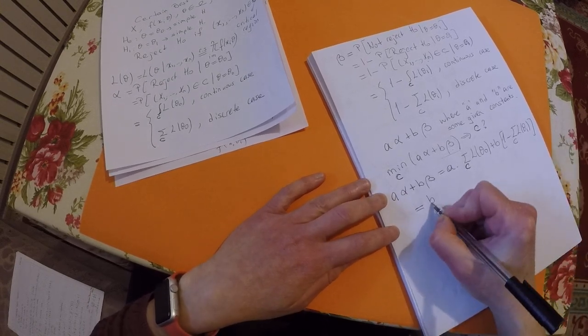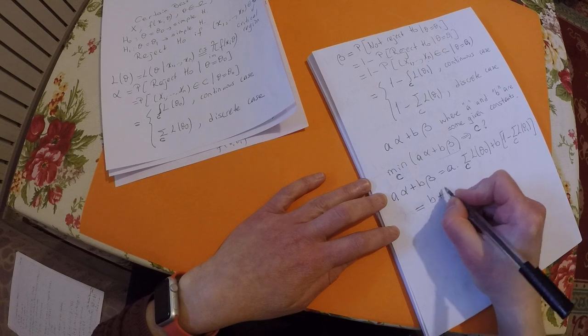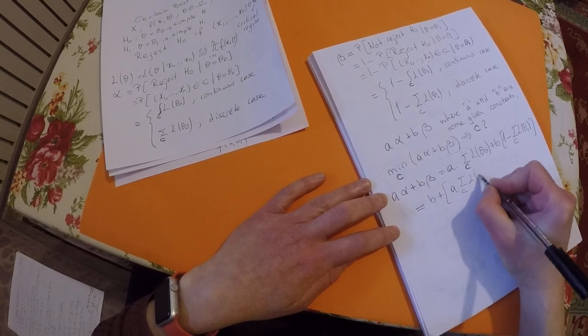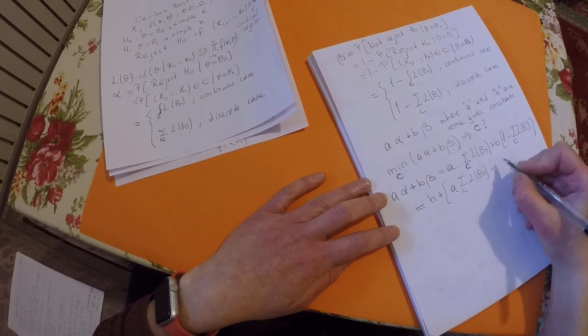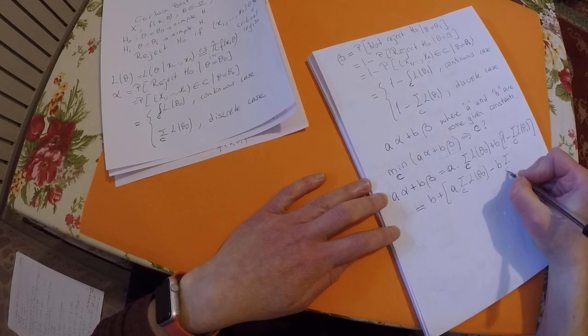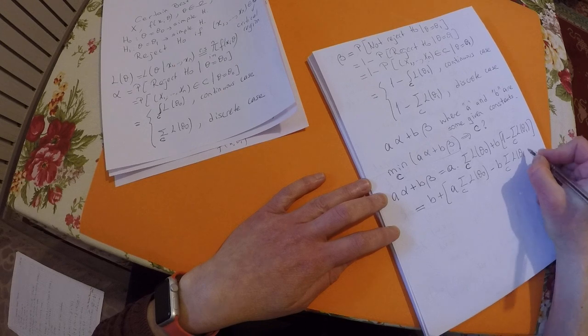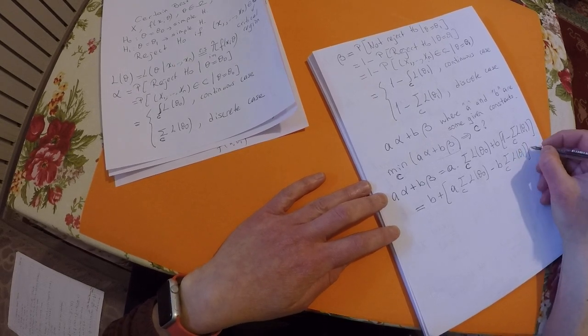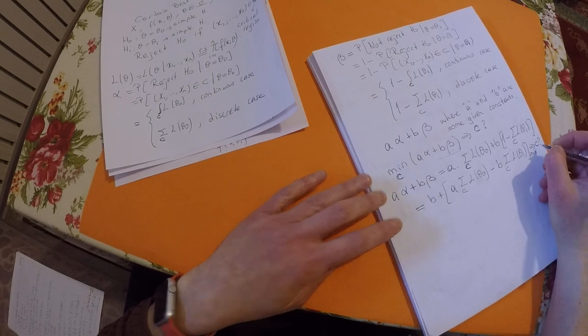So we have 1 plus A times the critical region L theta 0 minus B times sum of critical region under the null hypothesis. Okay, and find the minimum value, which C value minimizes this.